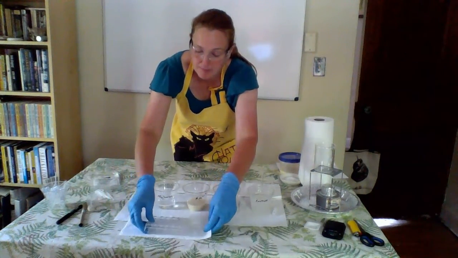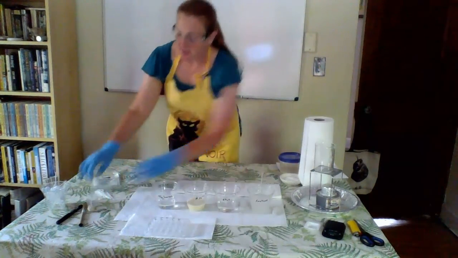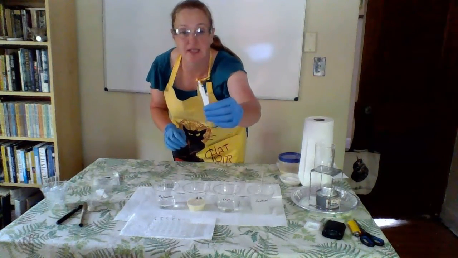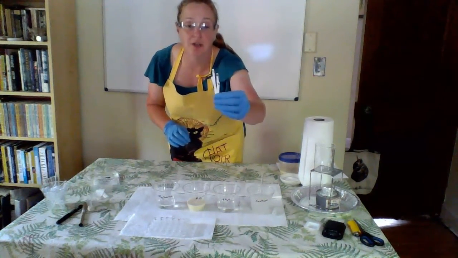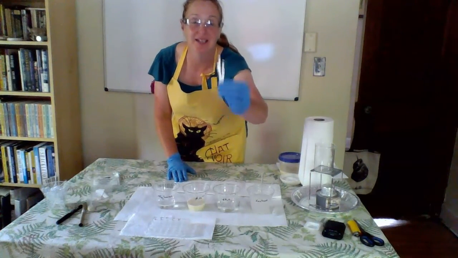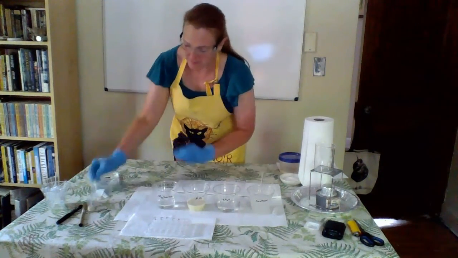This is going to make it a little bit easier for me to keep track of when I am doing my experiment. The other thing that I did was I grabbed my little glucose strips and I labeled those A, B, C, D, and E. But make sure that you do not label on the green part. We're going to need the green part. That's the part we need to change color.